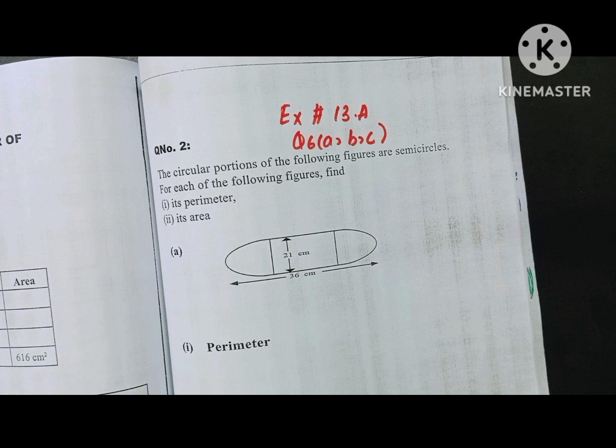We have done A and B part of this question already and I have uploaded those videos. Few of the students were asking to solve the C part of this question. So now we are starting.